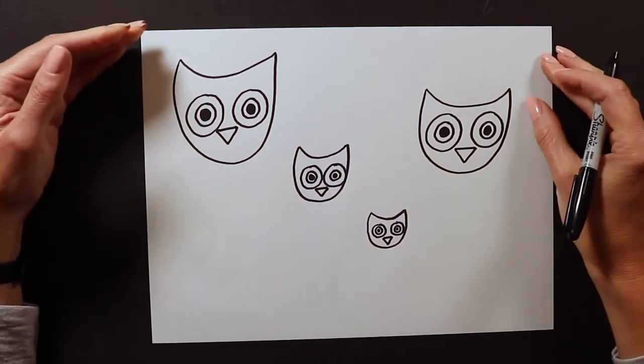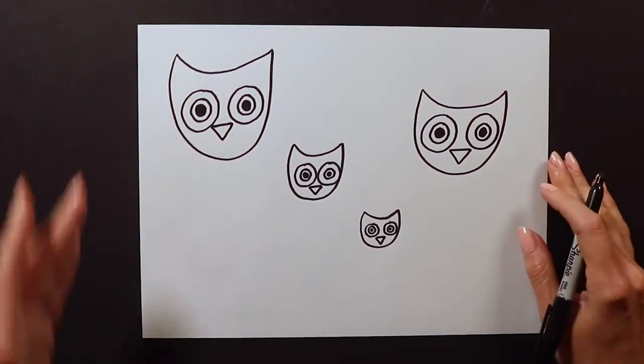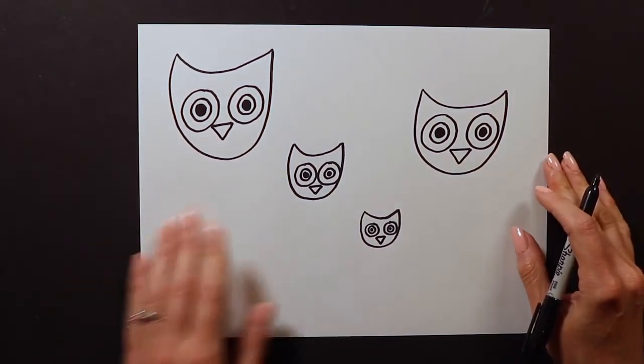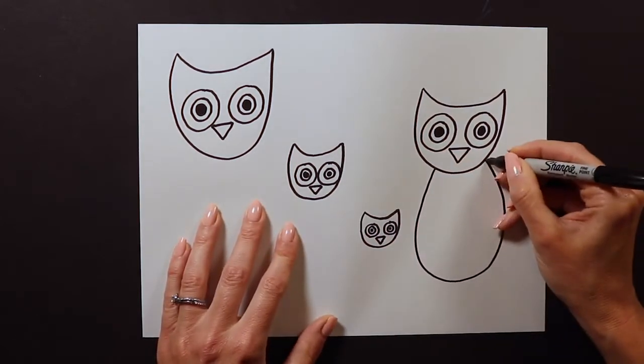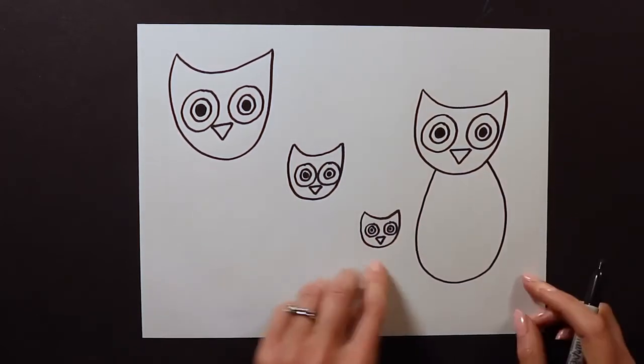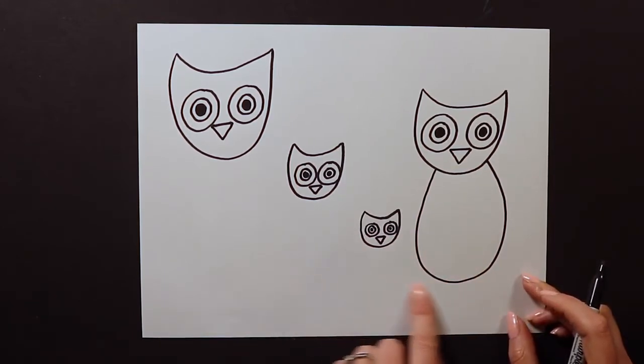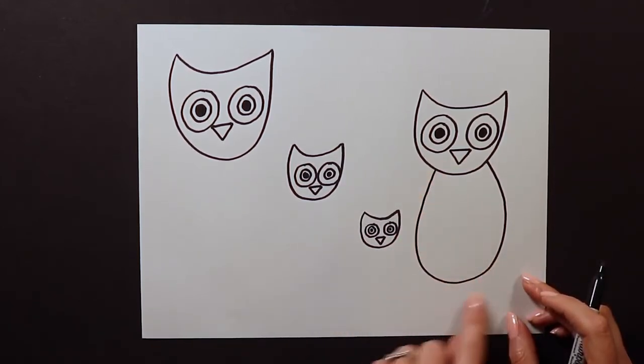Now our owls' heads are done. The next thing we're gonna do is our owls' bellies. So owls' bellies are just big and round. And I like for all the bellies to kind of end at the same spot. So here I've got this belly coming down to about here.